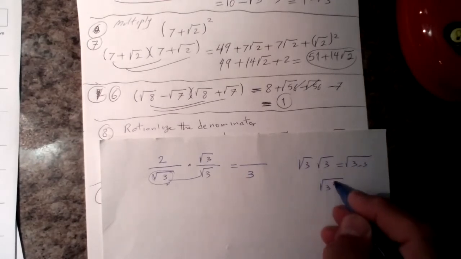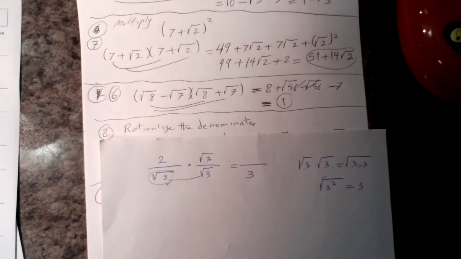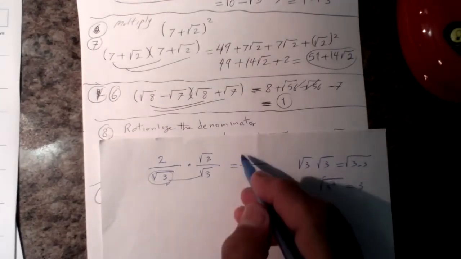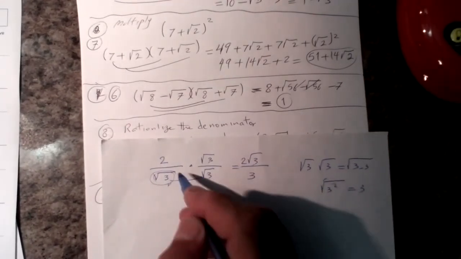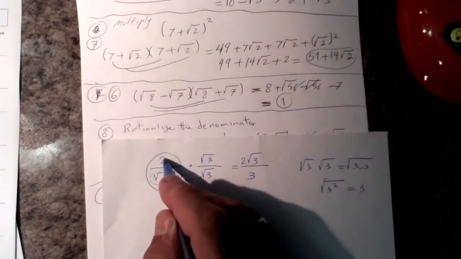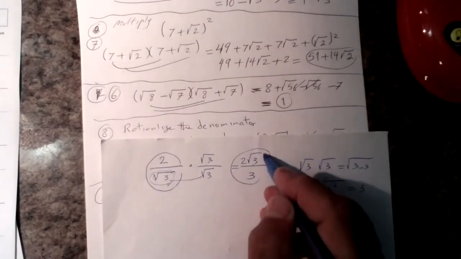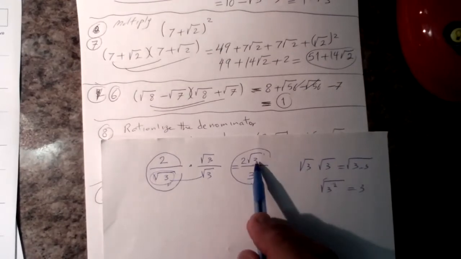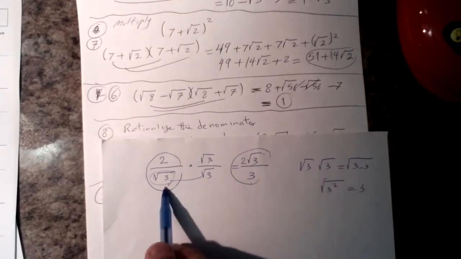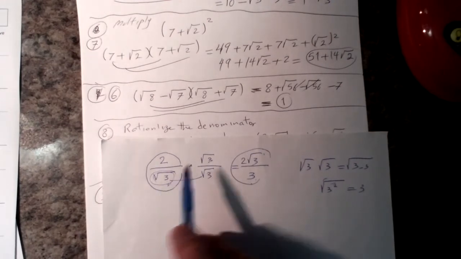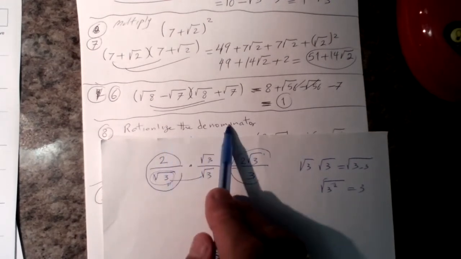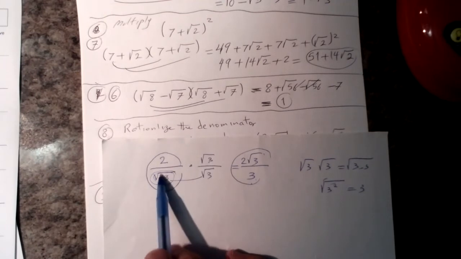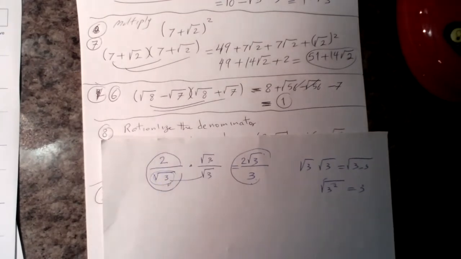3. Remember, if you take a radical and multiply by itself, I do it again so you could see it, it is 3. And then the top is 2 radical 3. See, changing this fraction from 2 over radical 3 to 2 radical 3 over 3, they call it rationalizing the denominator. It means it doesn't matter if you have a radical at the numerator. You just don't want the radical at the denominator. So when we say rationalize the denominator, it means try to get rid of the radical at the denominator.